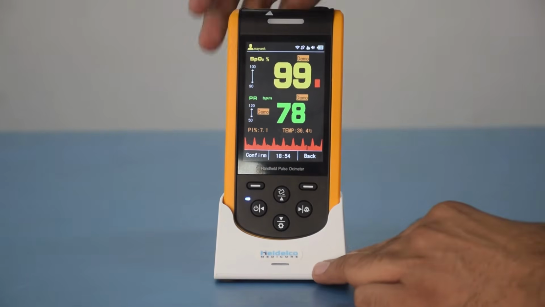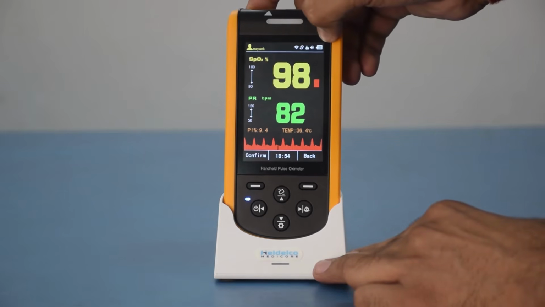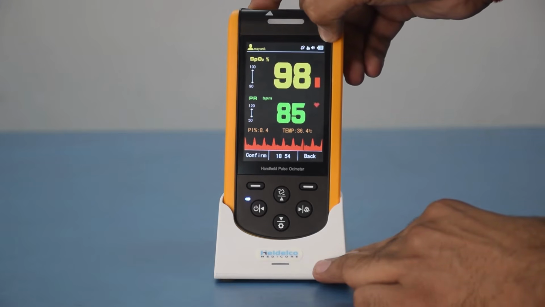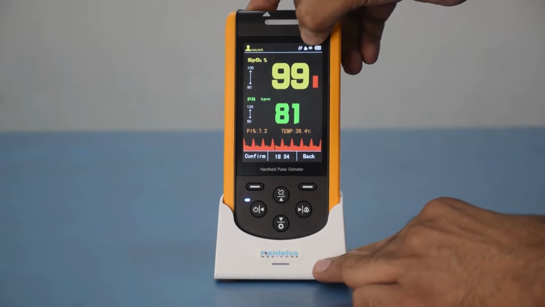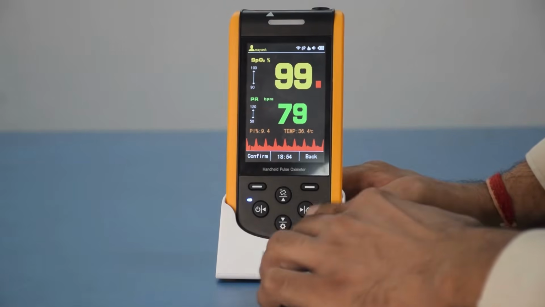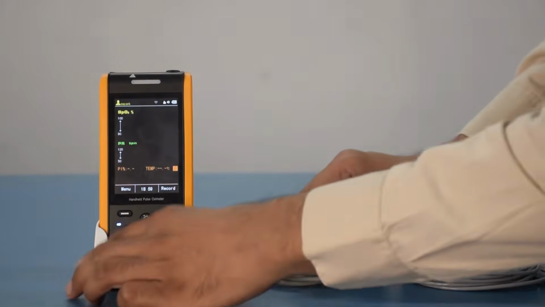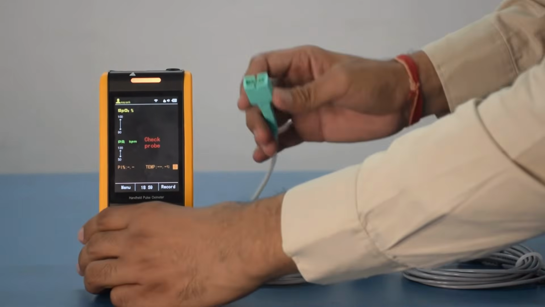On the top area you can see the patient name, and on the next side of the top area you can see the battery indication, alarm indicator, patient connection indicator and a rotator. And this is the keypad area. In this equipment we provide all three types of SpO2 probe: adult, neonatal and pediatric.